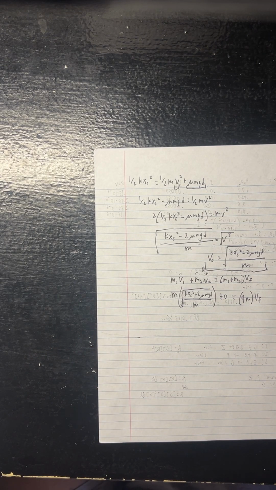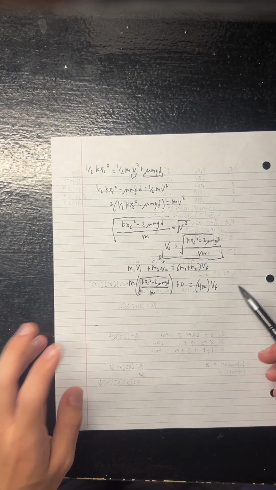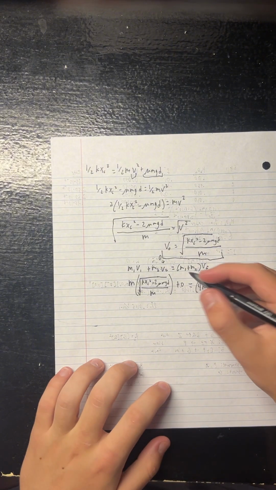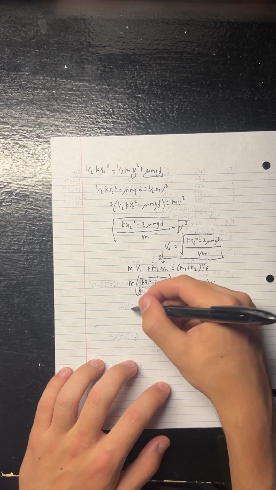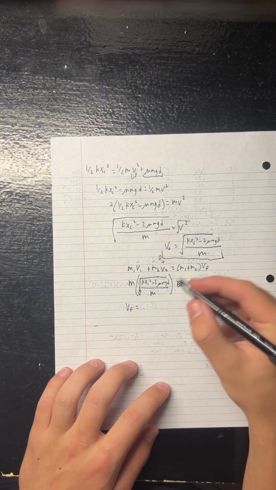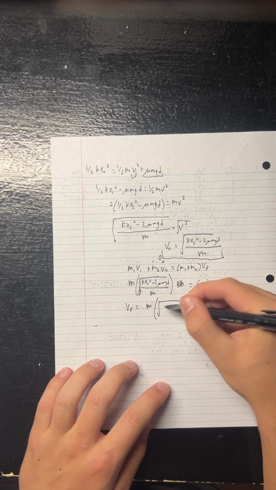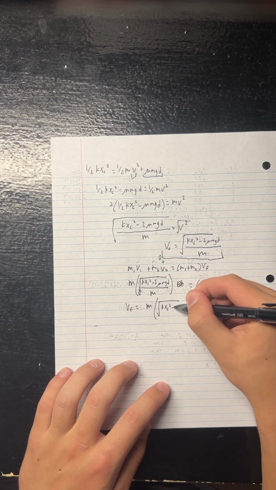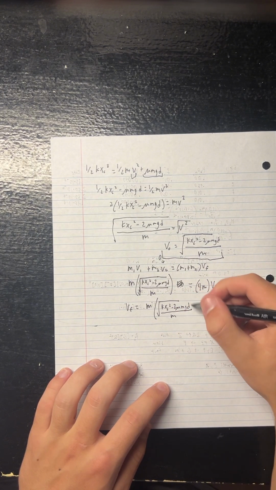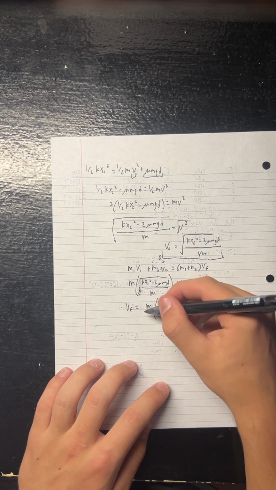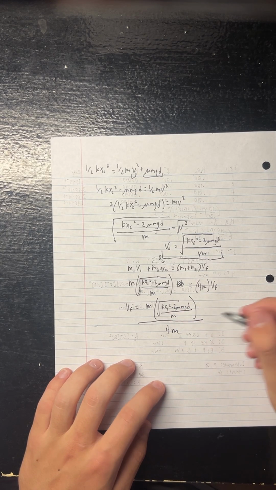So our question is asking what is VA, or what is our VF. So let's just isolate it. We divide this by 4m. So we get VF equals m times root of kx_c squared minus 2 mu m g d over m, and this entire thing is over 4m.